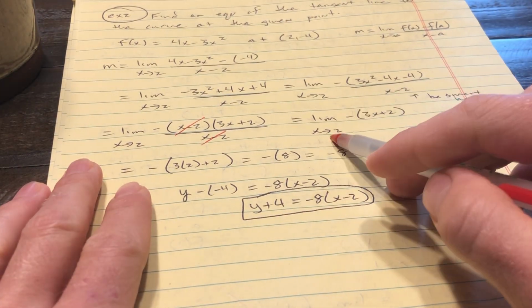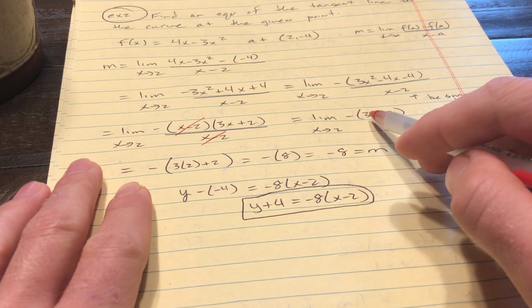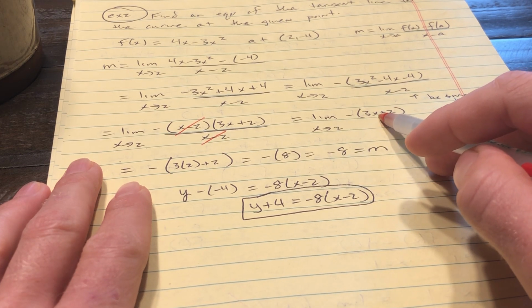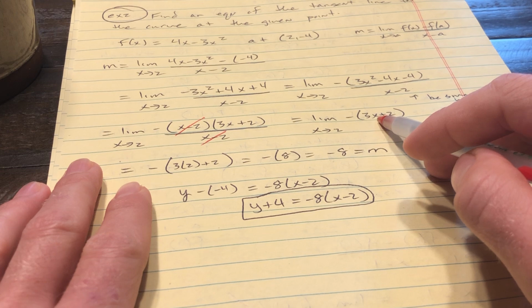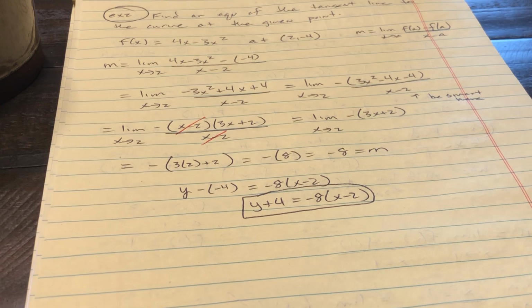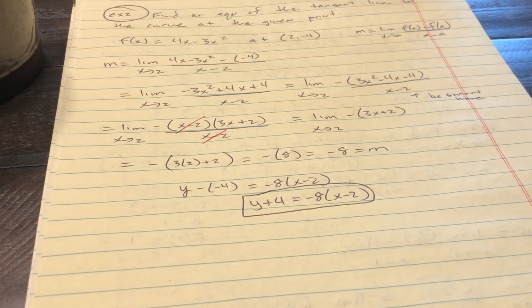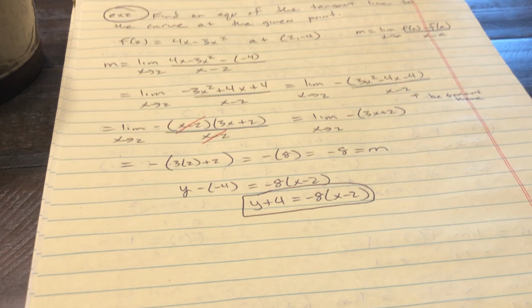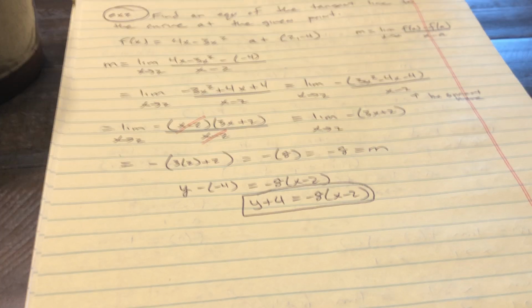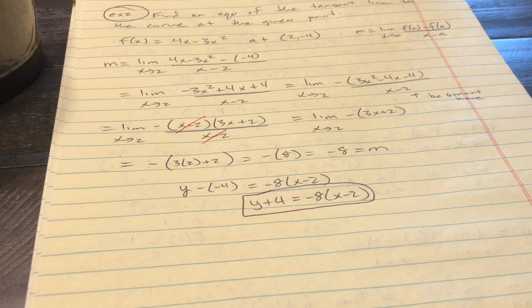Leaving you with the limit as x approaches 2 of the opposite of 3x plus 2. Now I can plug 2 in for x. You got negative 8. Negative 8 is the slope. All right, that is awesome. And we knew it was going to be negative, right? If the curve was going down, it was decreasing.